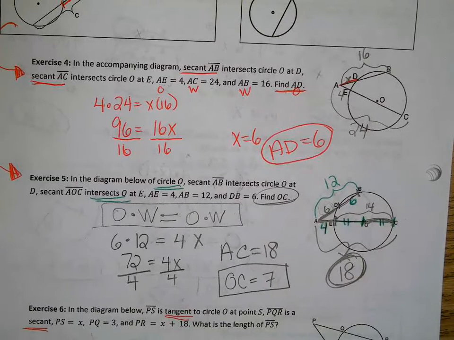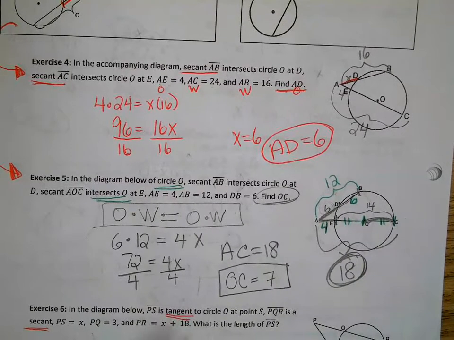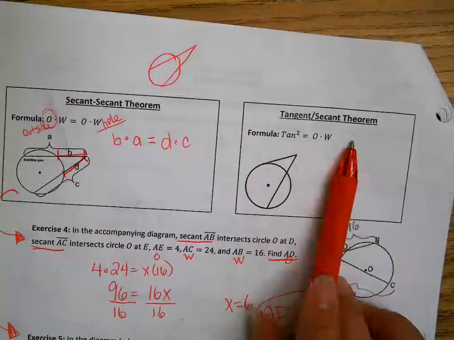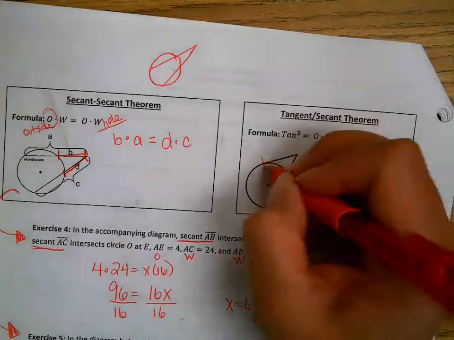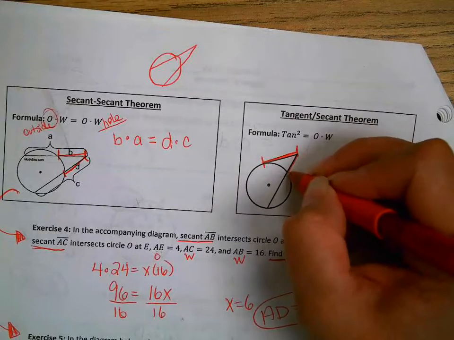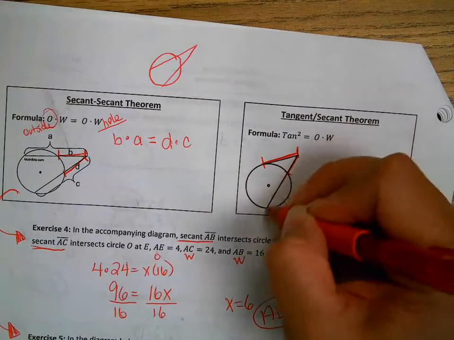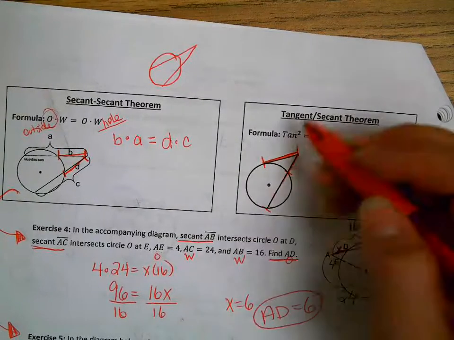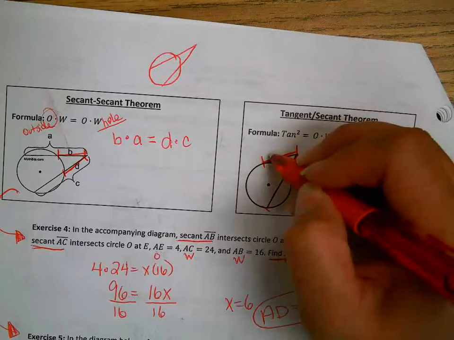Let's see how to think. Exercise 6 is a little different. This was the tangent and the secant. So I'm going to go back up to the top of the page here and talk about the tangent secant rule. So remember, your tangent just touches the circle at one point. The secant comes through and touches your circle in 2 places. What we have to do is take the measure of the tangent squared.